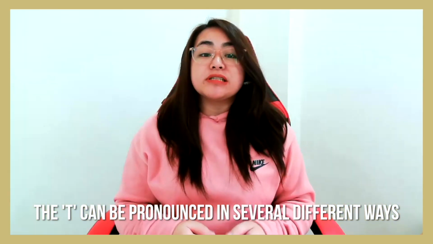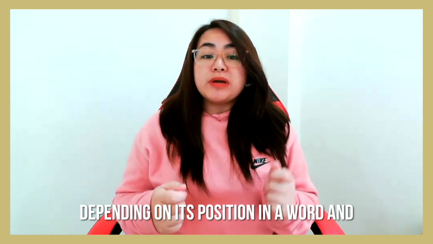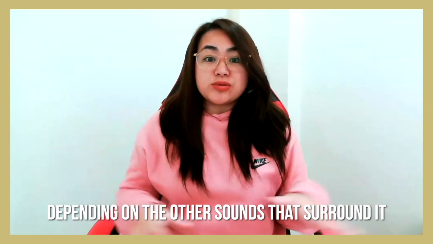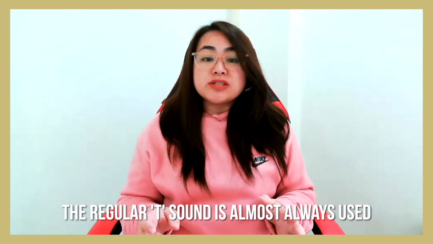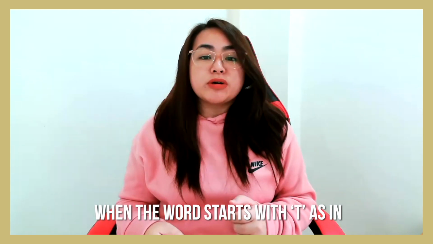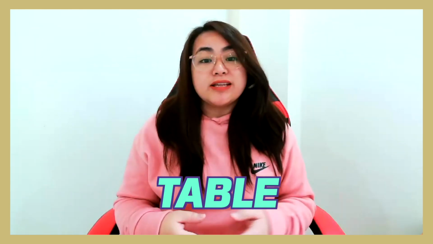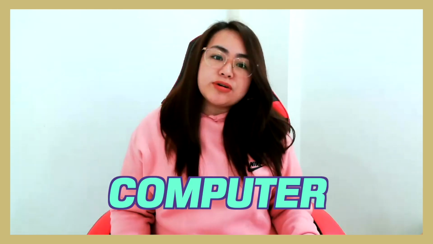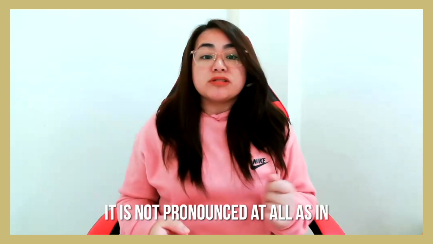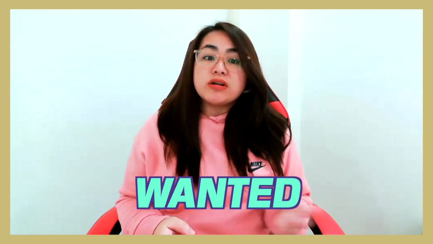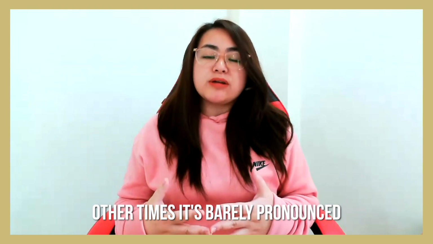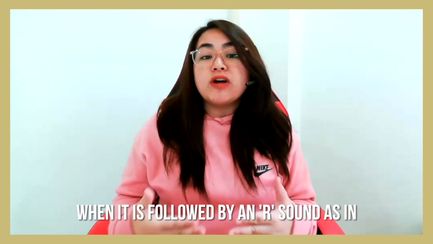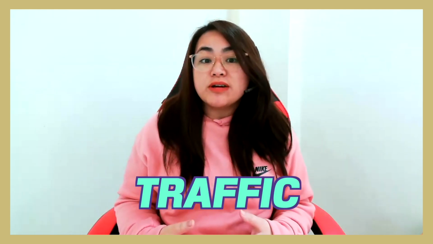The T can be pronounced in several different ways, depending on its position in a word and depending on the other sounds that surround it. The regular T sound is almost always used when the word starts with T, as in table and take. Sometimes T sounds more like a D, as in water and computer, and sometimes it's not pronounced at all, as in often and wanted. Other times it's barely pronounced, as in pot, and also it can change to a slightly different sound when it is followed by an R sound, as in traffic or true.